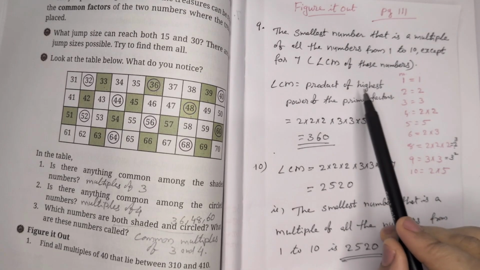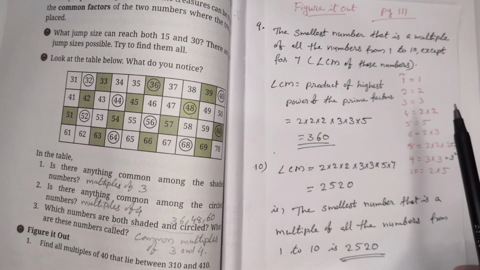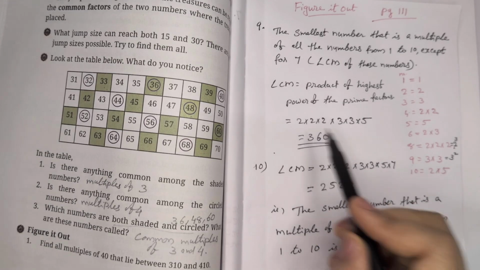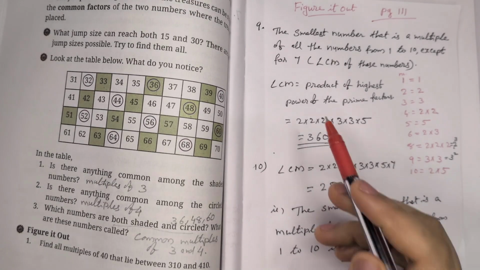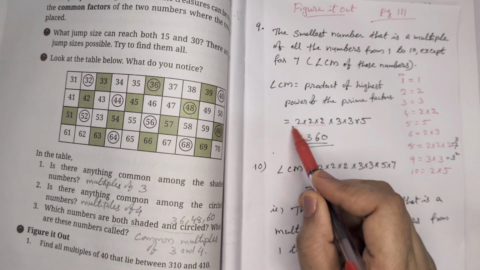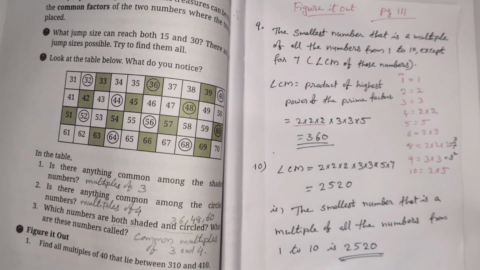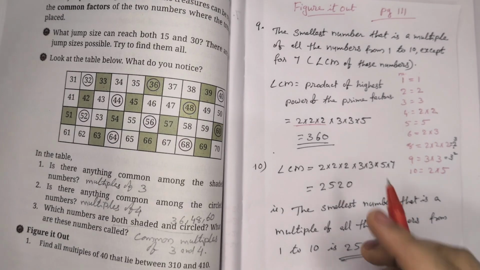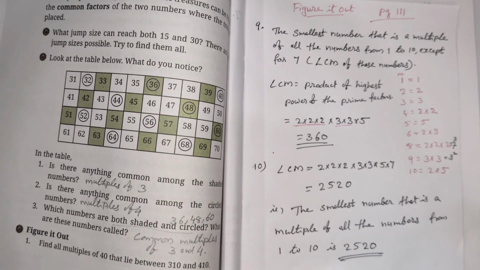And LCM means the product of the highest powers of the prime factors. Here 1 no need to take. For 2, the highest power is 2 cube; 2 square is there, but we have to take the highest one, 2 cube, which means three 2's. Then the highest power of 3 is 3 square.